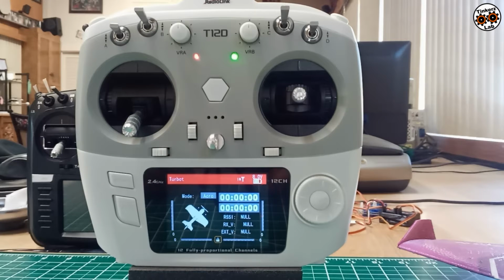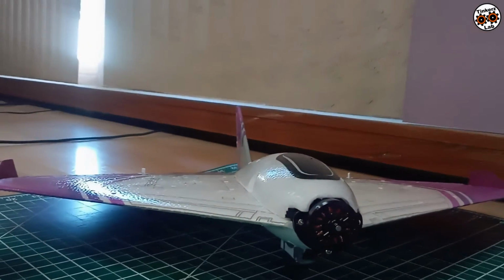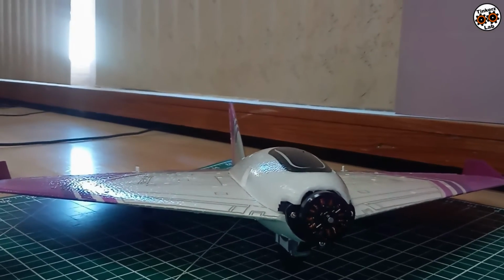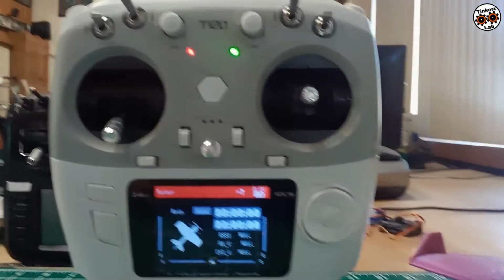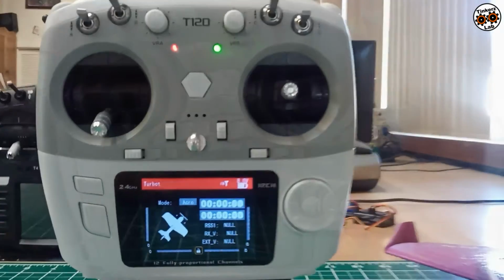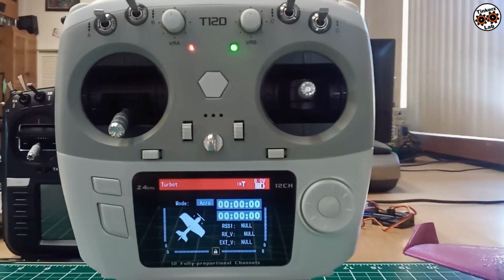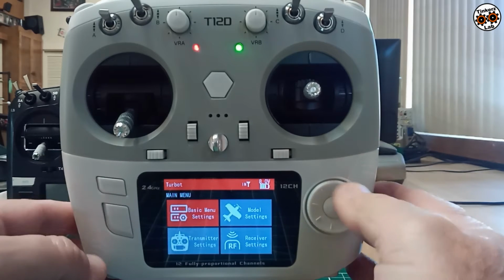Okay, we're going to be setting up a basic model in the Radiolink T12D, and the model we're going to be setting up is the Radiolink D460 Turbo. So the first thing we're going to do, and I'm going to bring it in a little bit tighter on the transmitter here, but I want you to be able to see the switches too. We're going to set it up in the transmitter first, and then we are going to bind up to the plane and test our configuration. All right, so let's begin.